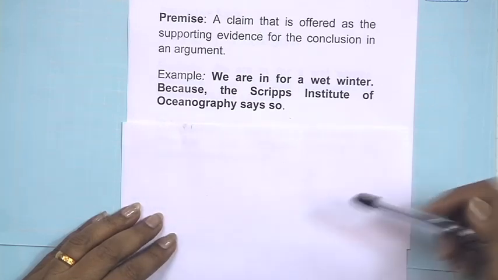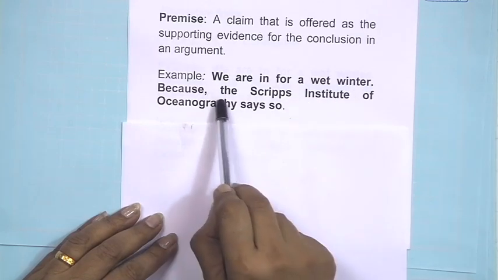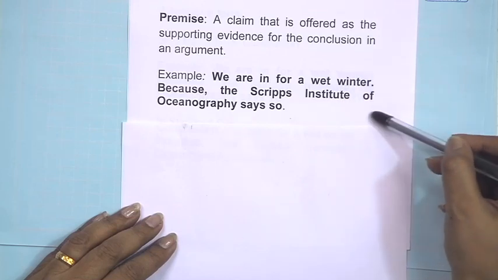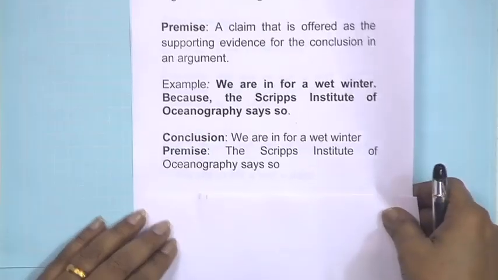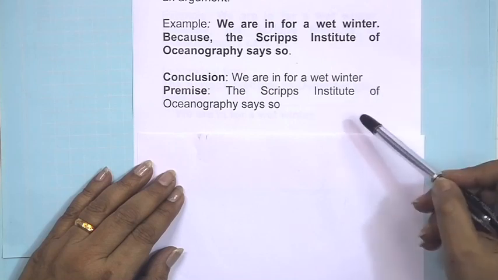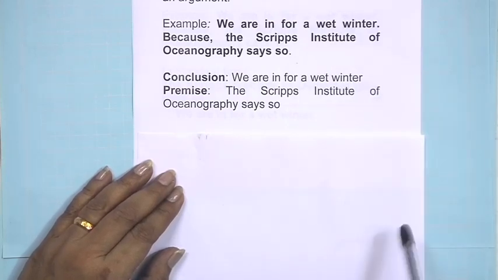So, using the technical language, the first claim is the conclusion and the other claim is the premise, which makes this set an argument. Okay? So, this is how you can identify that there is a very specific conclusion here and there is a premise also acting, which makes this set an argument.